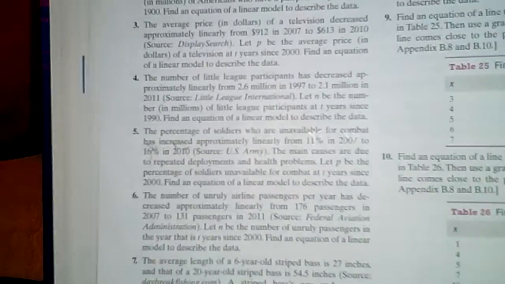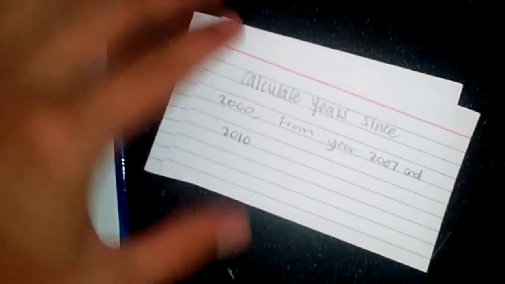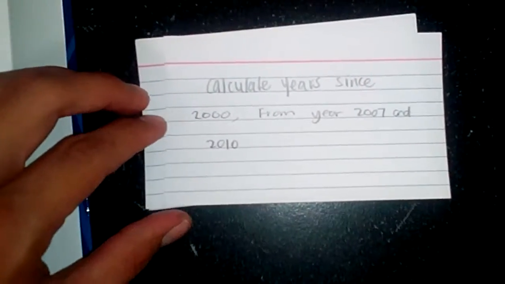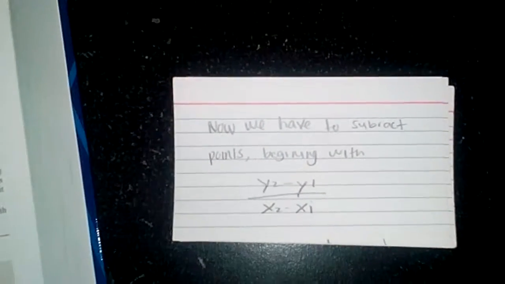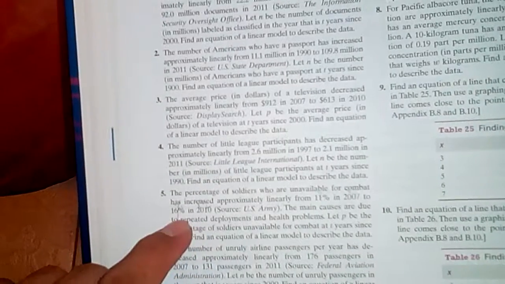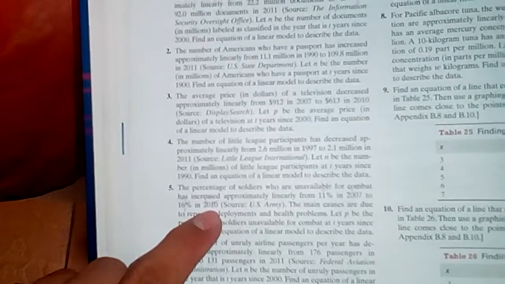Now to begin the problem, we calculated the years since 2000 for 2007 and 2010. The next step is to subtract points, beginning with y2 minus y1 over x2 minus x1. We're going to begin with 16% in 2010 because it is x2 and y2, and that's one of the rules.